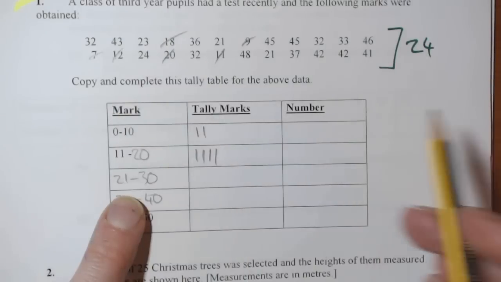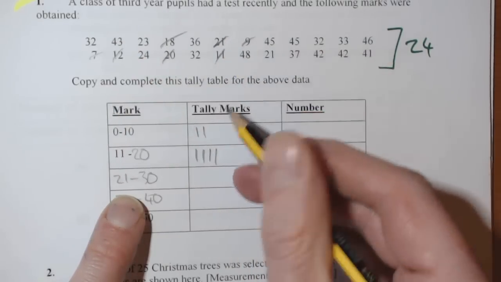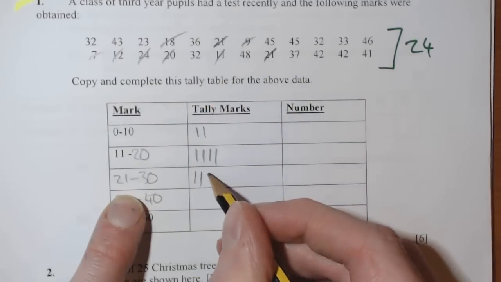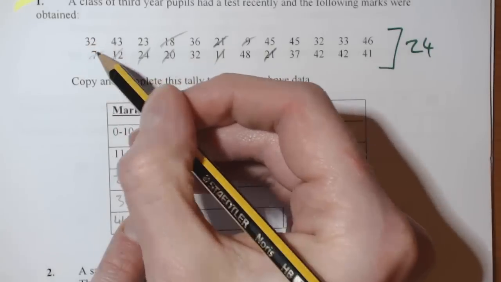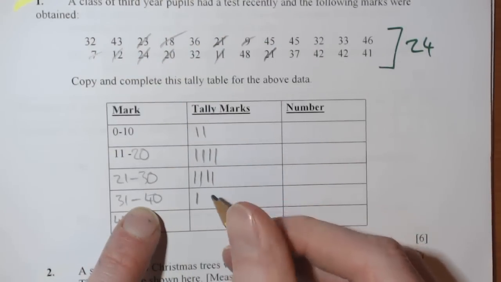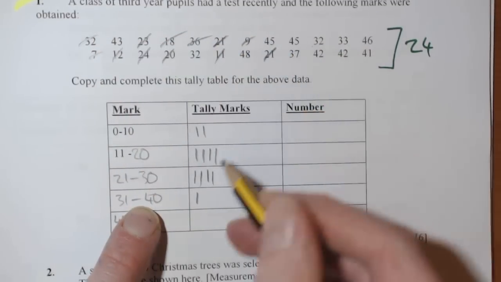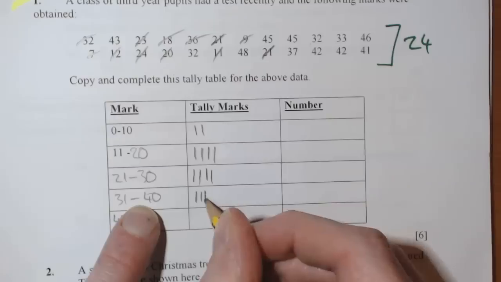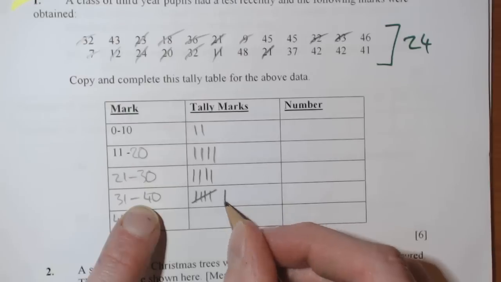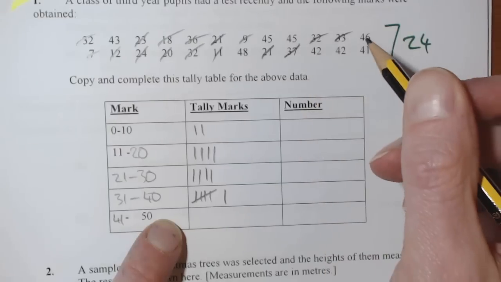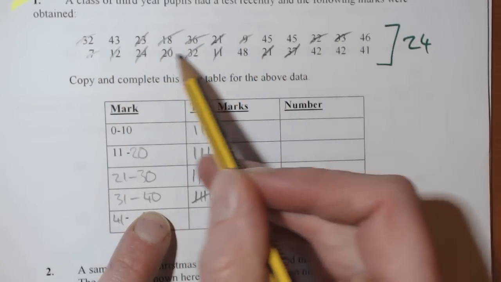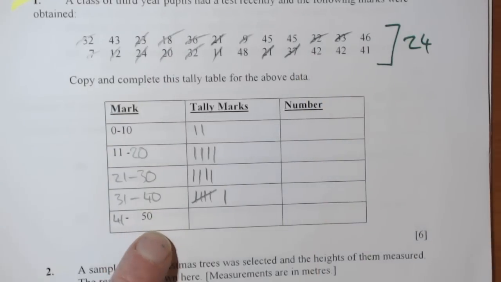Between 21, not the most exciting thing to watch, between 21 and 30, between 31 and 40. Missed it at 23. Right, so 32. Yep. That one there, that one there. See, it's easy to lose count, and I've probably made a mistake. Let's go through it. That one there. So 1, 2, 3, 4, 5, 6, and then the last one, 43.